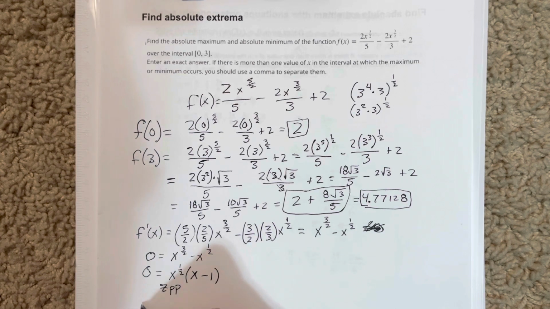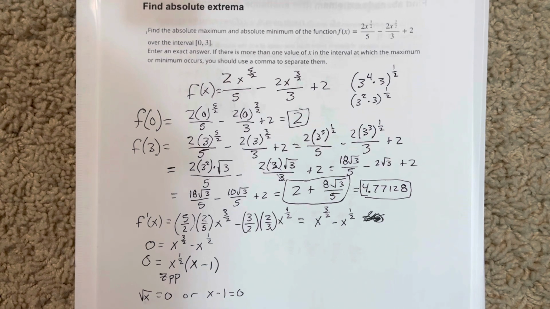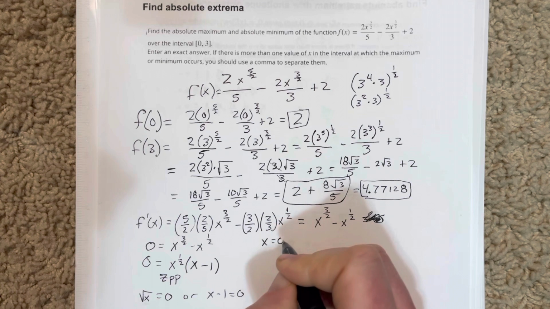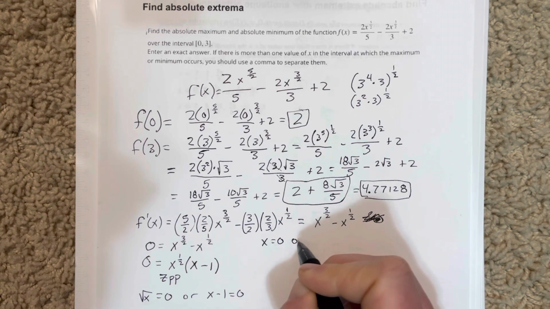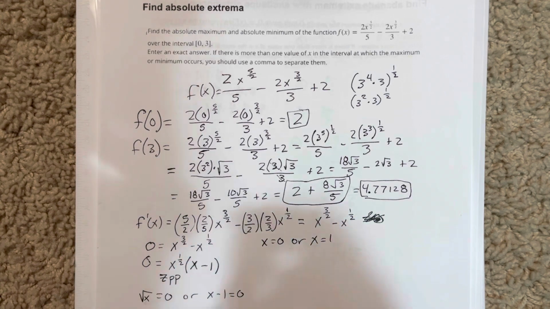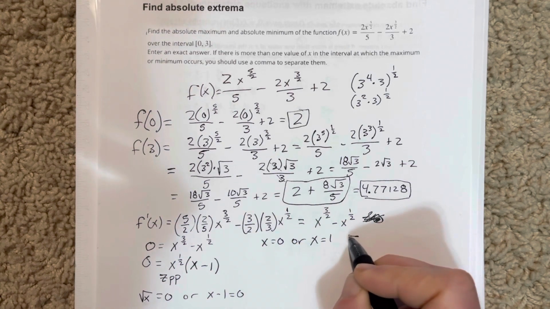And I'm going to get root x is equal to 0, or x minus 1 equals 0. And then we're going to go ahead and square this side. We get x equals 0, or add 1 to this side, and we get x equals 1. So these are our critical points.